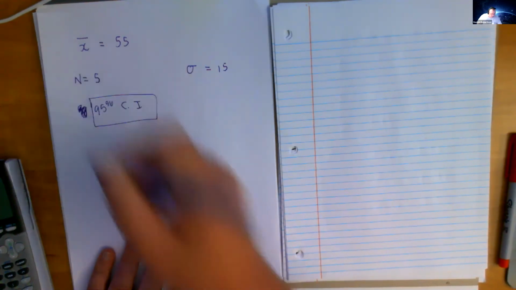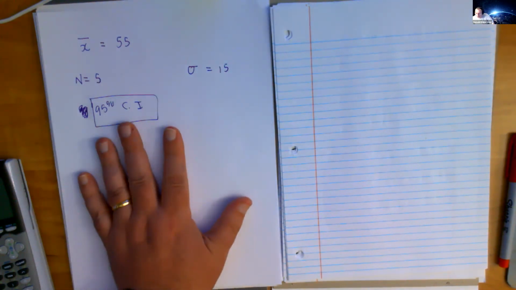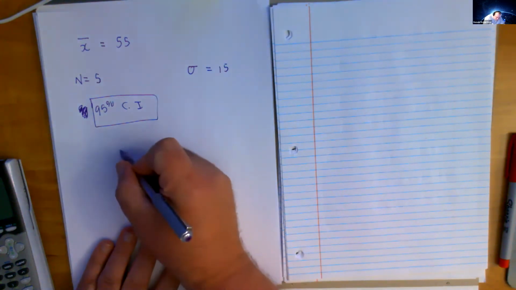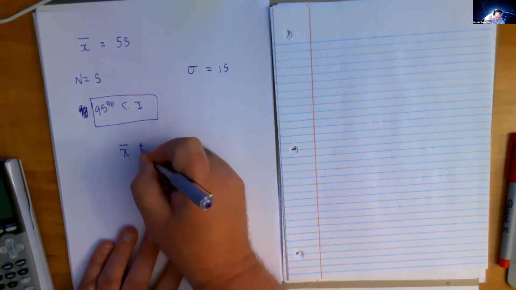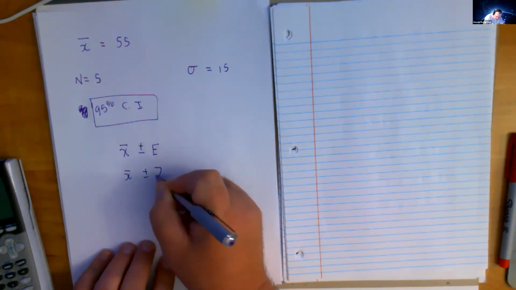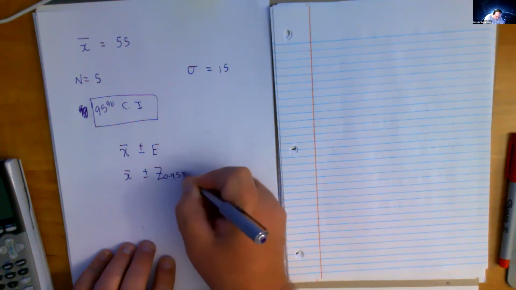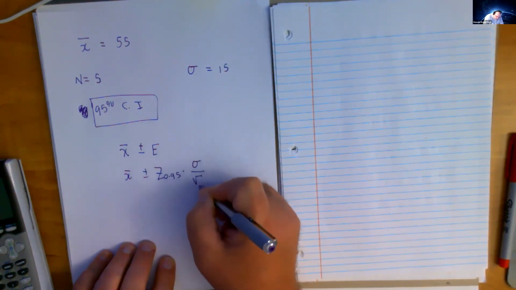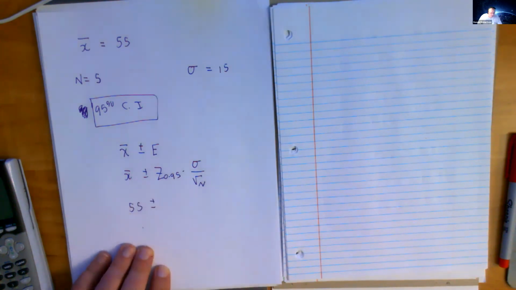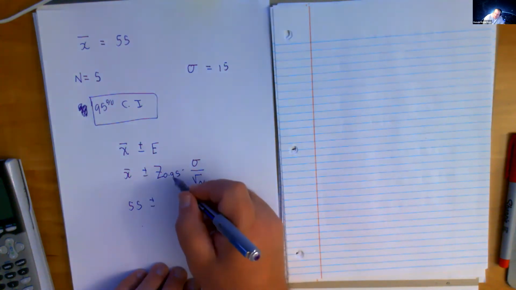Now, again, I'm going to do it both ways. And then after I've shown you this guy, we're then just going to use calculator if we do any of this type. So let's see. It's the mean, plus or minus the margin of error. It's the mean, plus or minus the magic z-score for 0.95 times sigma over root n. Well, I know this thing is 55. Who has got a good memory? Because I only showed you it once and it's gone now. What's the magic number for a 95%?